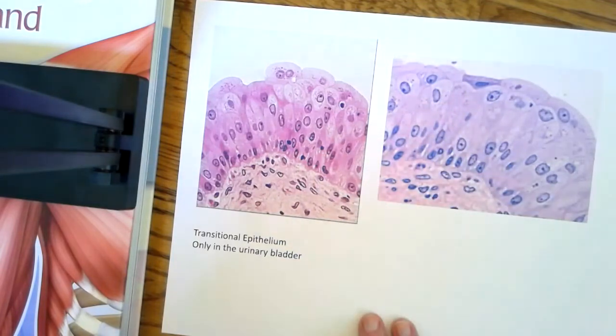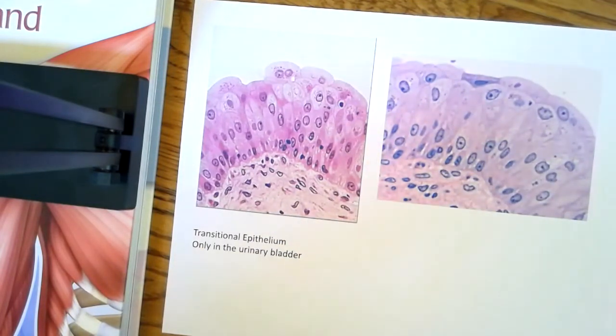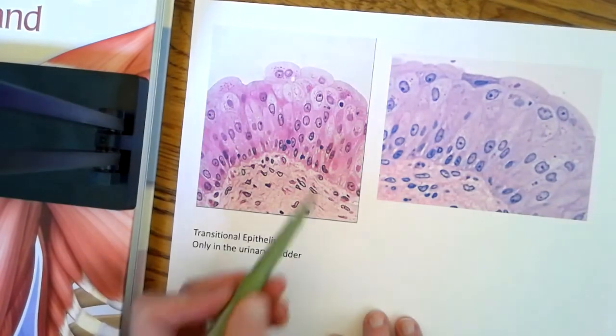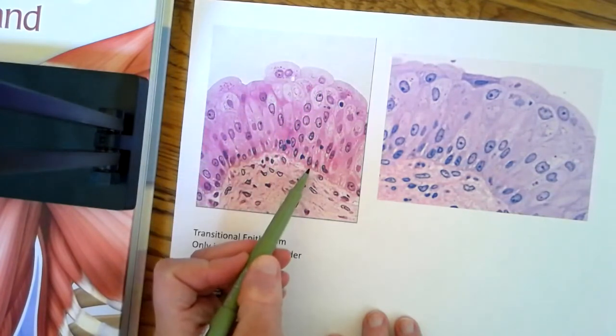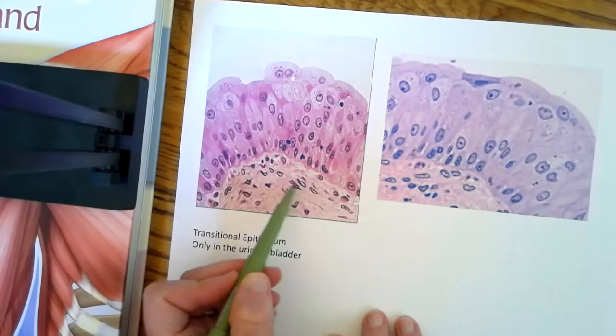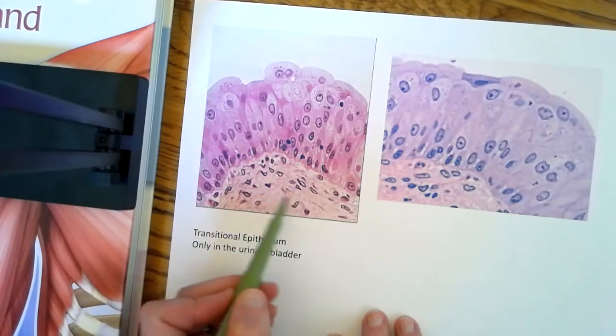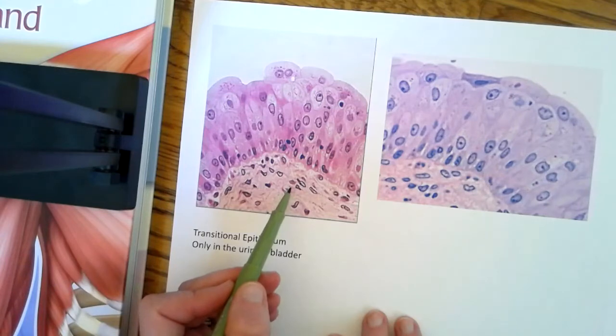They are said to slide past each other as there's a constant change in volume in our urinary bladder as urine is being formed as a nitrogen waste product of metabolism. So this whole layer that we see here, that's the transitional epithelial layer. This is going to be the other tissue that makes up the urinary bladder, which is going to be muscle tissue.